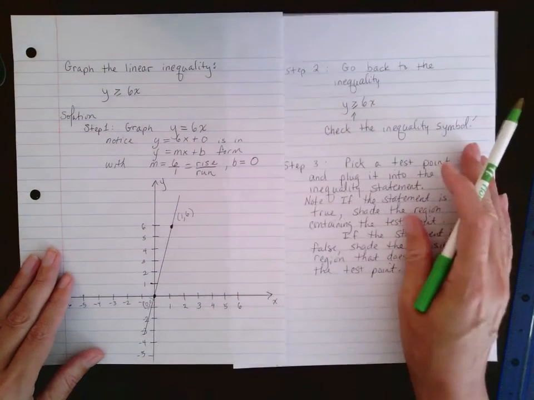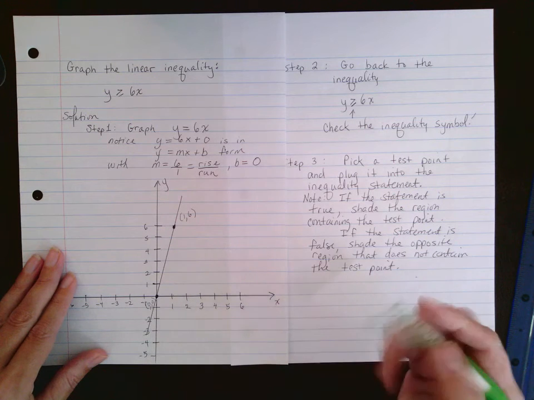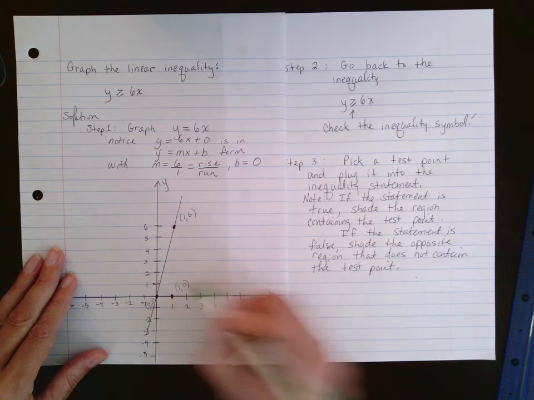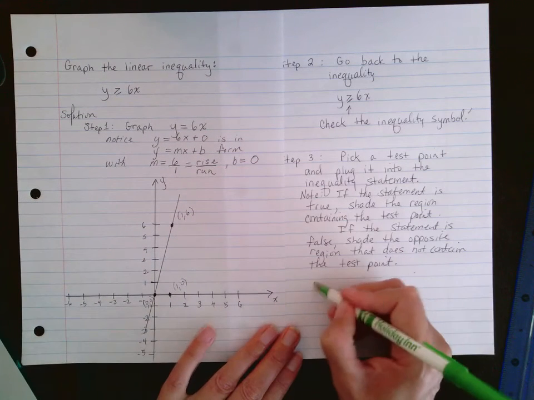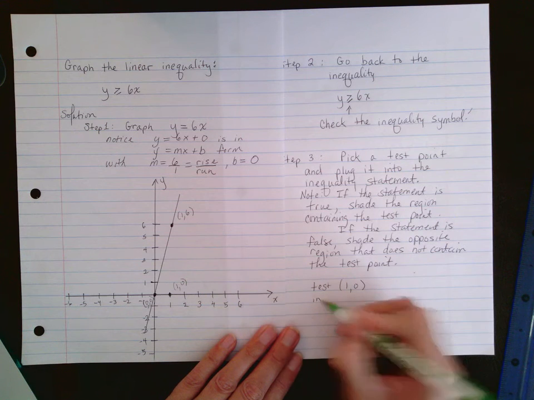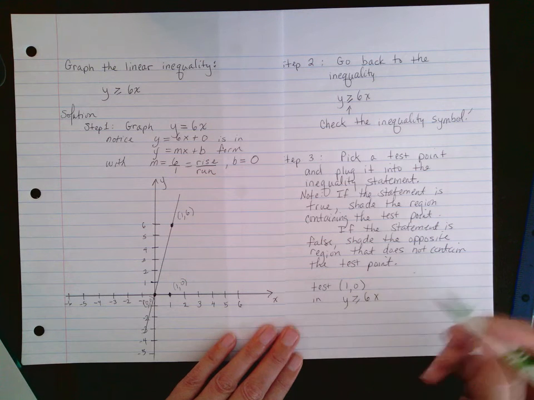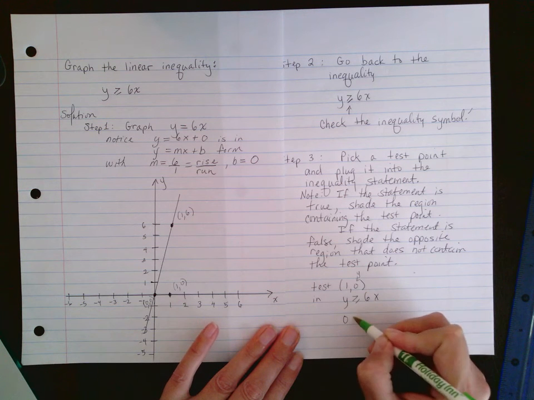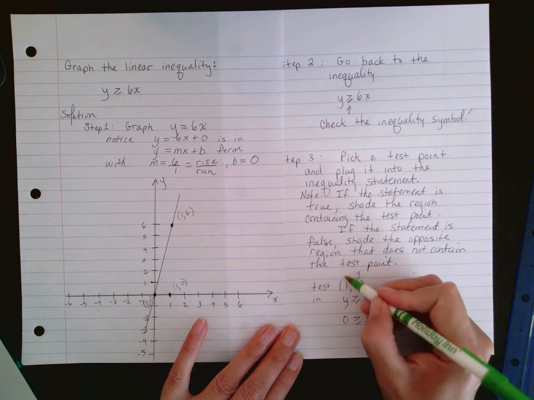The last step in this process is to pick a test point on either side of this line. Suppose I want to pick this point as a test point. This point is over 1, up 0. I'm going to test that in the inequality. So if I want to test the point (1, 0) in the inequality y is greater than or equal to 6x, I'm going to plug in the y value of this point, which is 0. And this says 0 is greater than or equal to 6 times the x-coordinate of this point, which is 1.